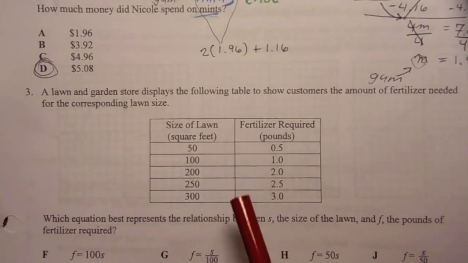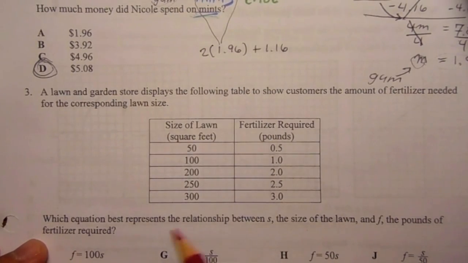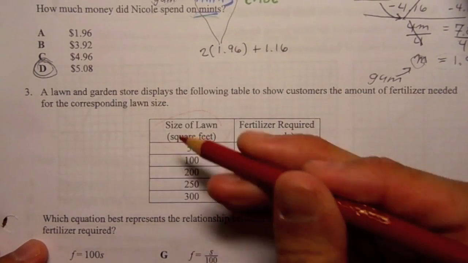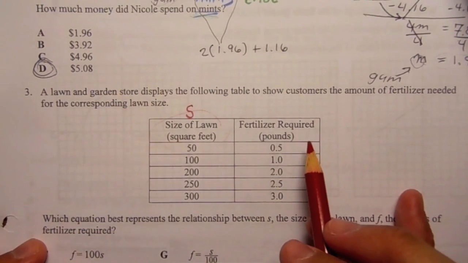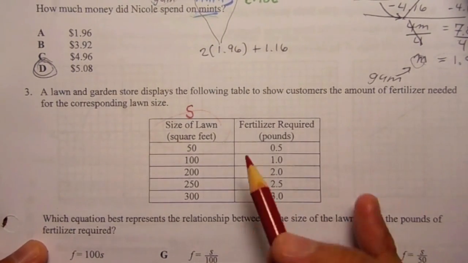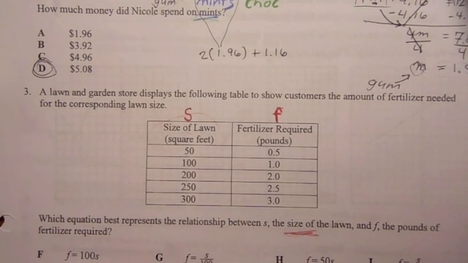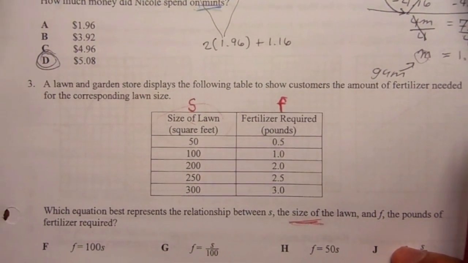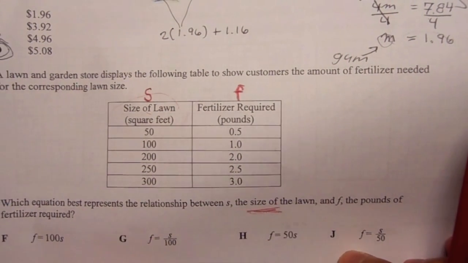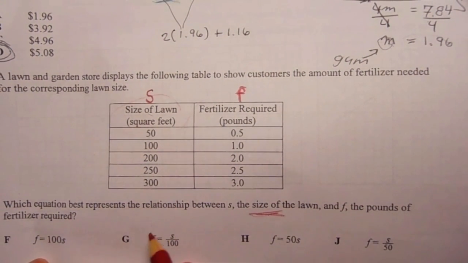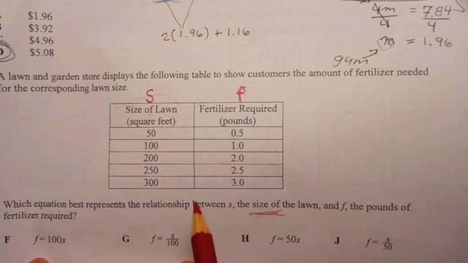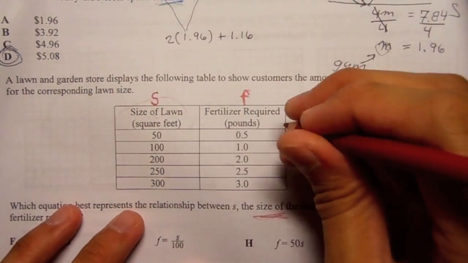Alright, number 3. So we're given a table of values where over here we have the size of the lawn in square feet, and over here on the right side I have the fertilizer required. Which equation best represents the relationship between S, the size of the lawn, which is what we just labeled it as, and F, the pounds of fertilizer required? Again, the flaw with the test is that, hey, it gives you the answers. Okay, so looky here. We have equations and it only gives us the slope. Given a table, we can find the slope. We can use the bird-beak method.